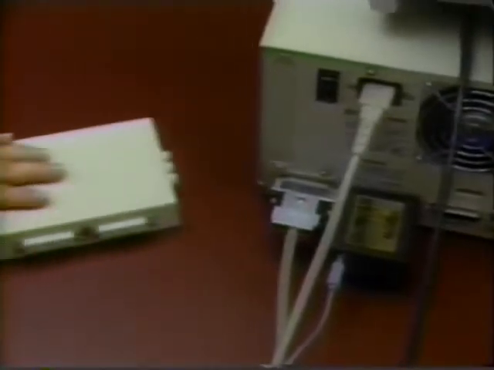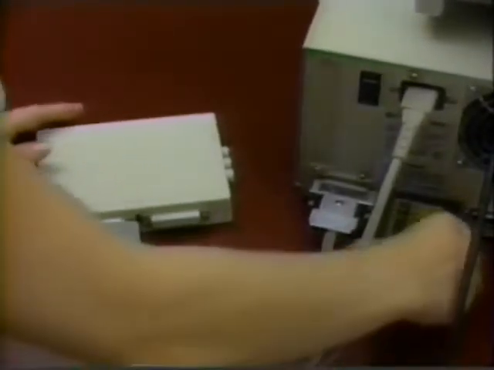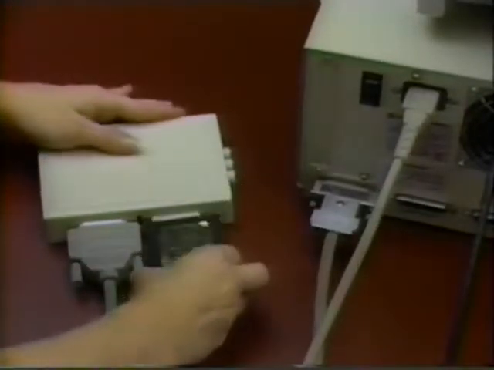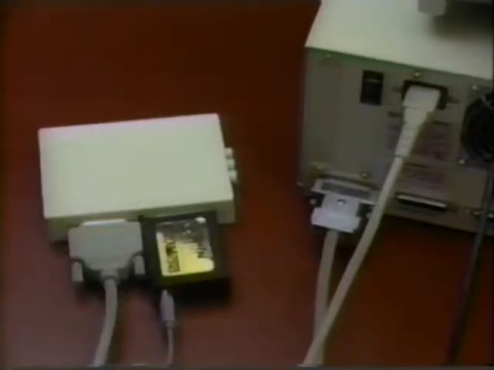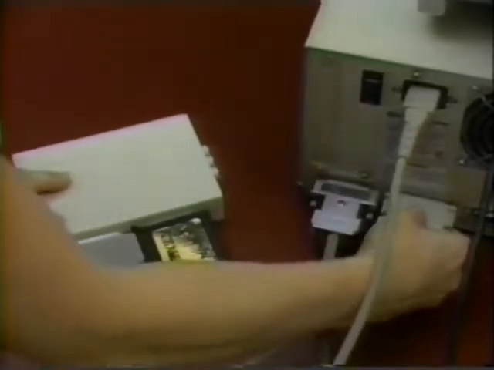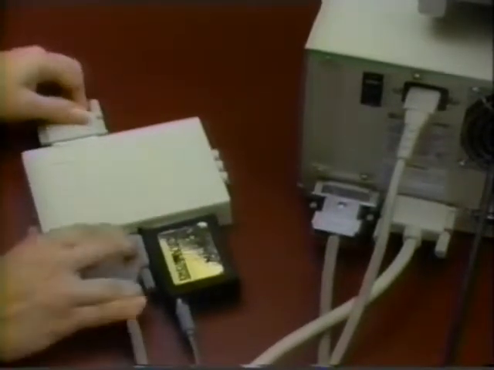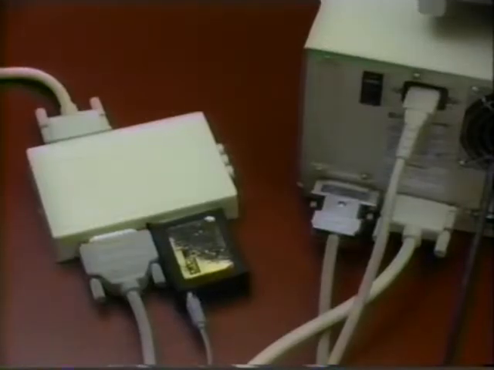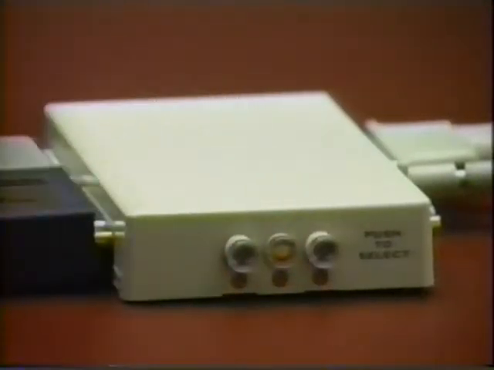Since NewTek's DigiView utilizes the parallel port, a switching box can be employed to allow both devices to share the port. Connection is simple. The DigiView and printer cables are plugged into the switching box A and B connectors. A 25-pin male-to-male cable connects the Amiga's parallel port to the switching box. Select the proper device with a push of the button.